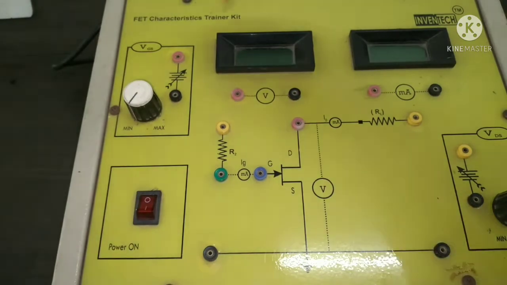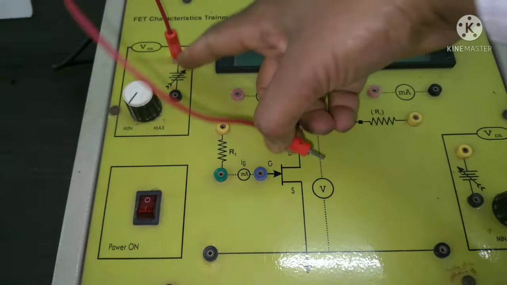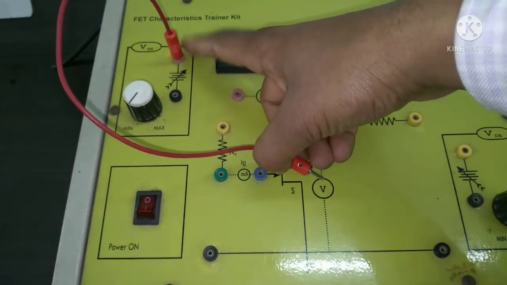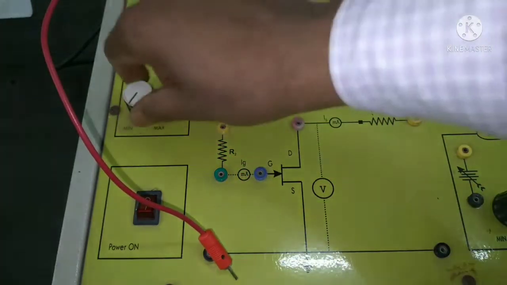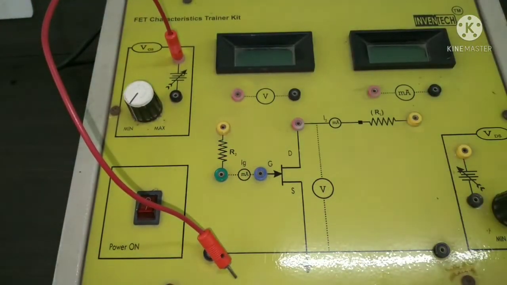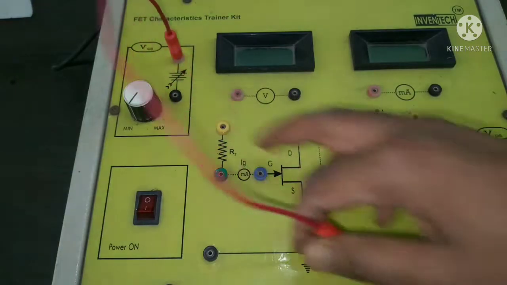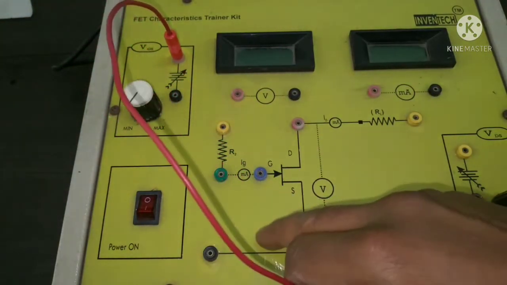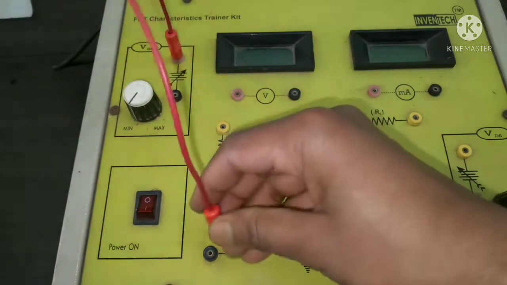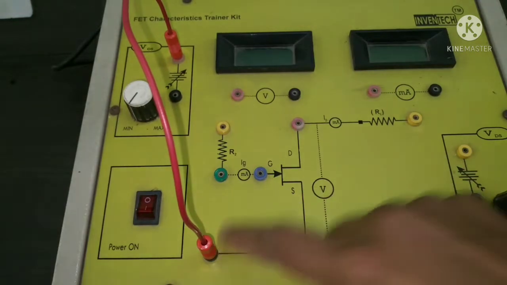now here you can see gate. Okay, so this is the positive terminal. This positive terminal is going to connect, you know that gate source terminals are connected in reverse bias. Okay, it means the positive terminal of the variable voltage source is going to connect to source. Okay, so that's why it is connected here, this is the source. Now you can see this is connected here, so that's why source is connected.